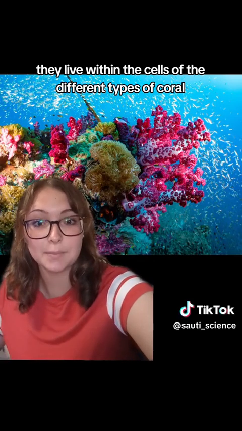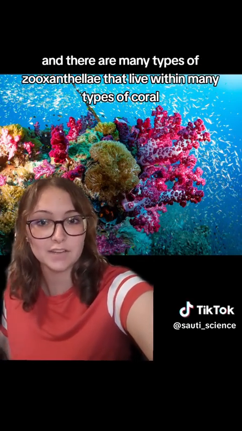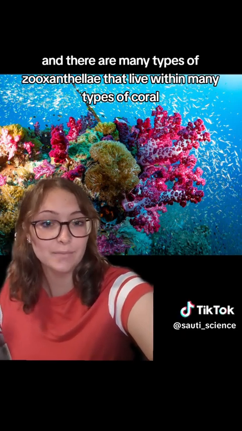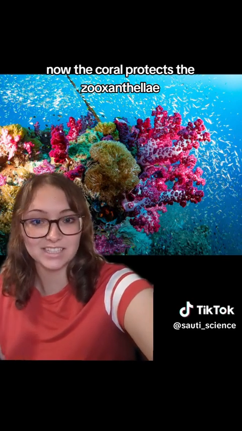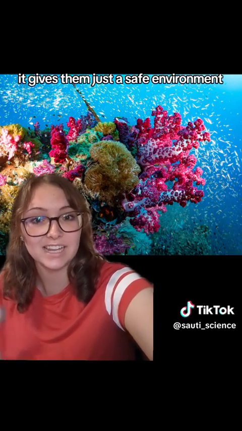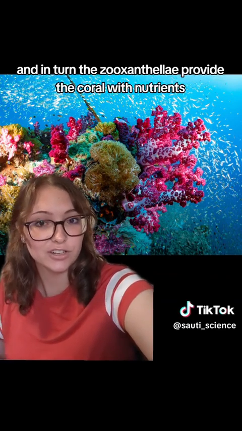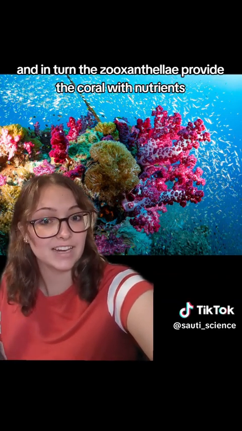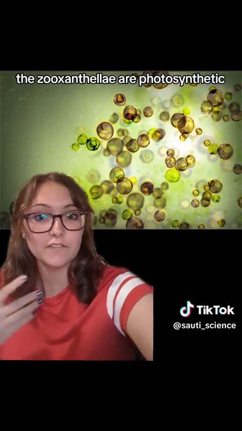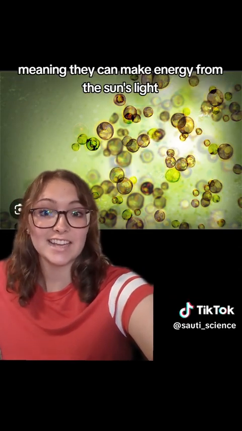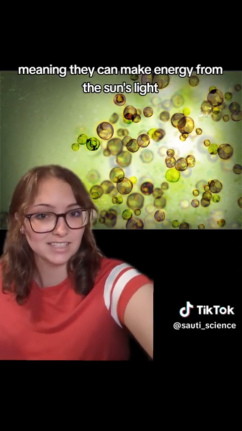They live within the cells of the different types of coral, and there are many types of zooxanthellae that live within many types of coral. Now, the coral protects the zooxanthellae, it gives them just a safe environment, and in turn, the zooxanthellae provide the coral with nutrients. The zooxanthellae are photosynthetic, meaning they can make energy from the sun's light.